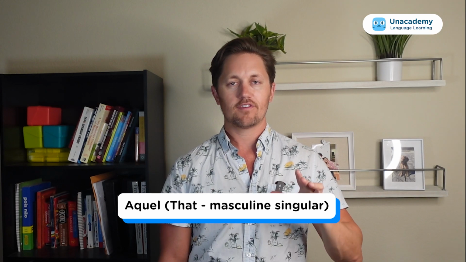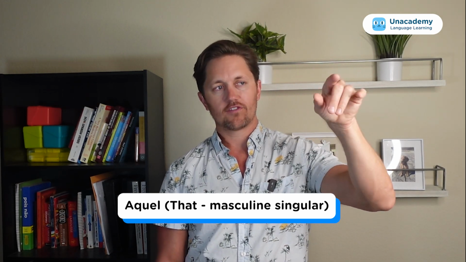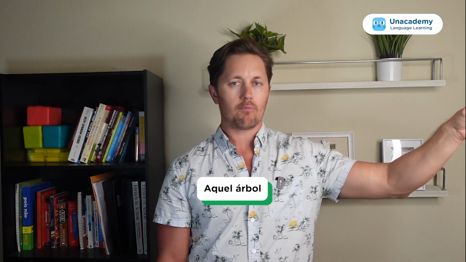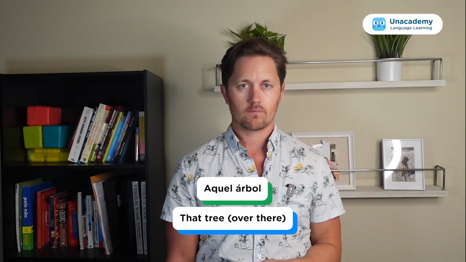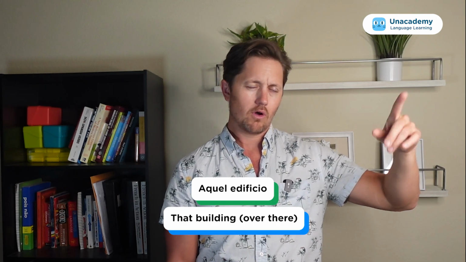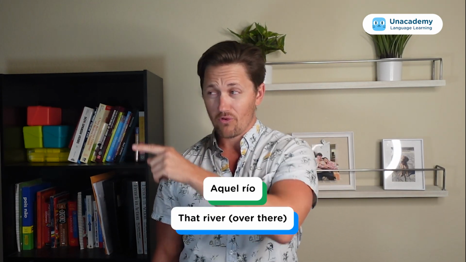Aquel. This is that masculine singular, but it's a far away thing. For example, aquel árbol, that tree over there. Aquel edificio, that building over there. Aquel río, that river over there. It's quite a ways away.